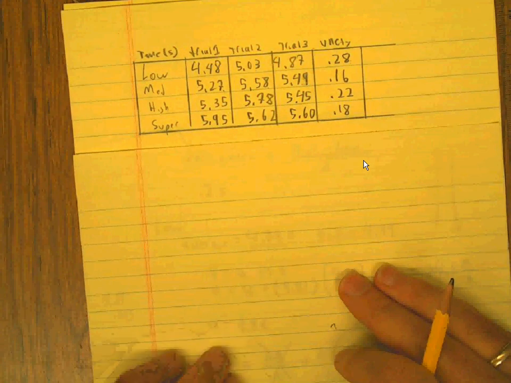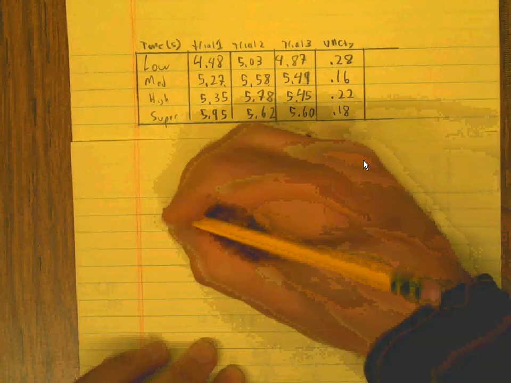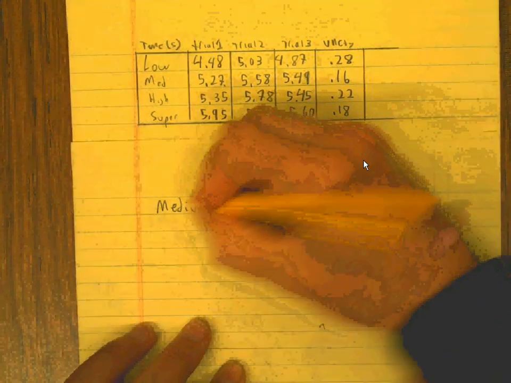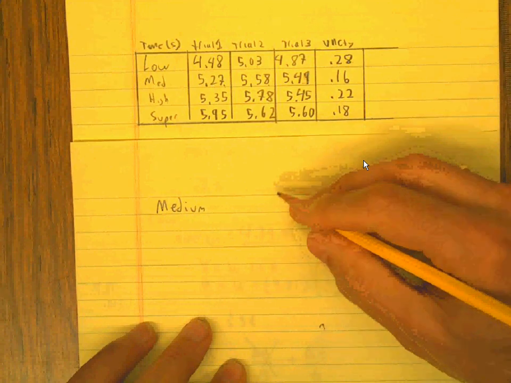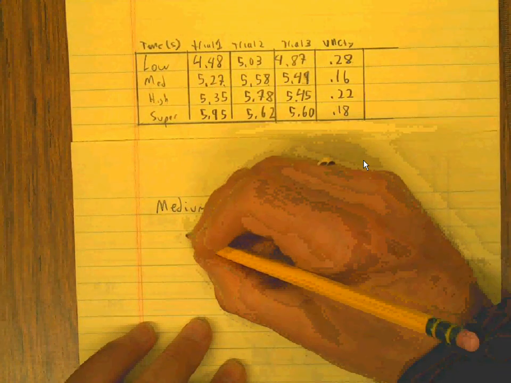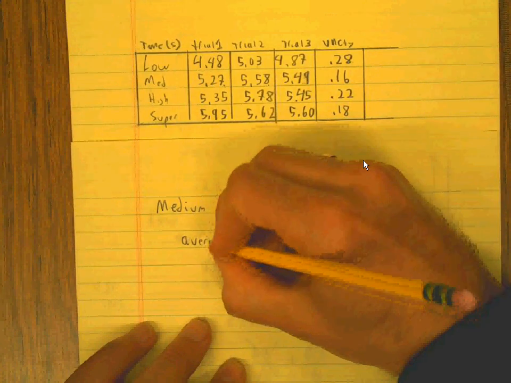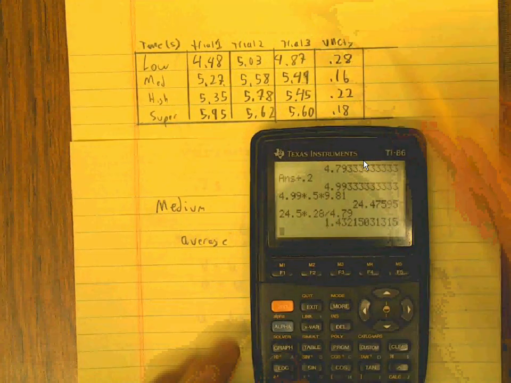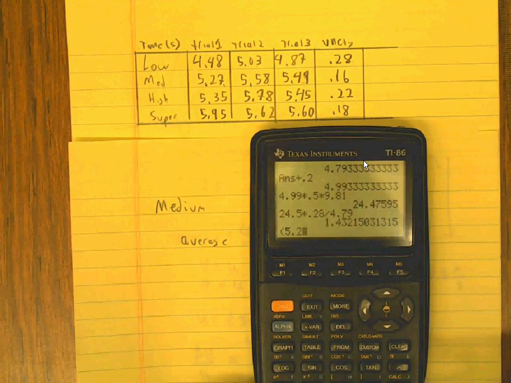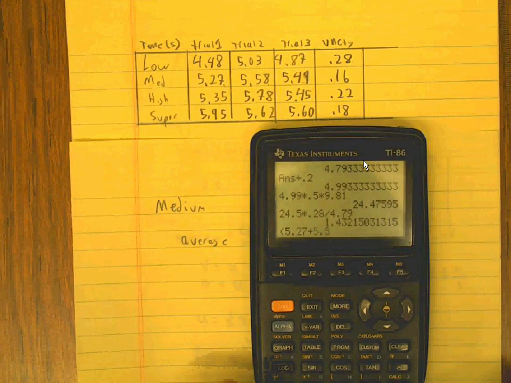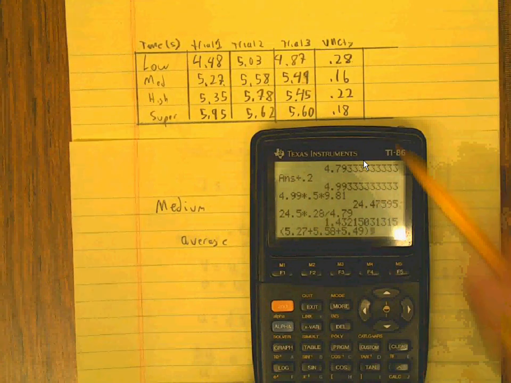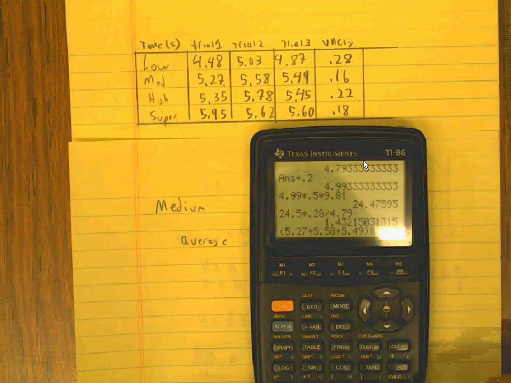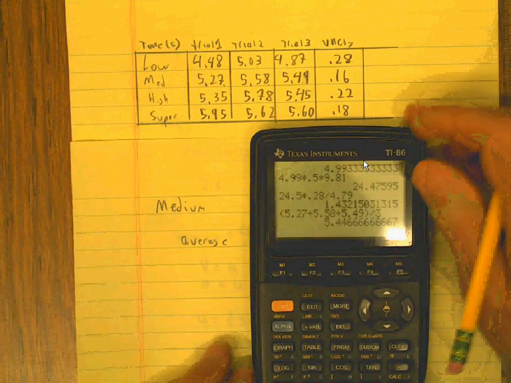Hopefully these people are coming into the lab. Okay, so let's look at the medium. For the medium, again, the first thing to do is to average it. So I'm going to average those numbers: 5.27 plus 5.58 plus 5.49, divided by 3. I'm just taking those numbers and averaging them. That's 5.45.